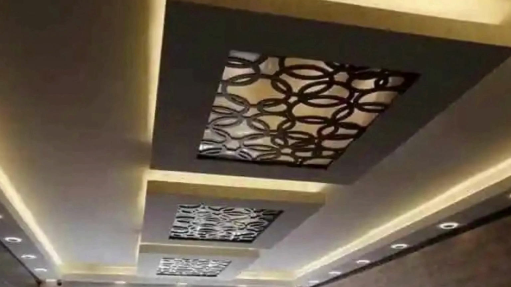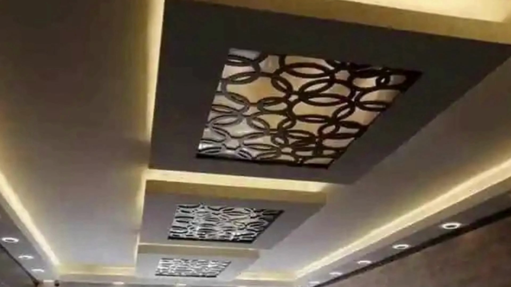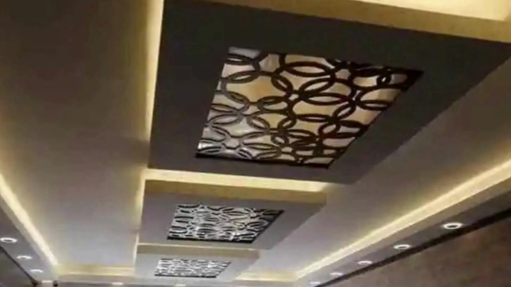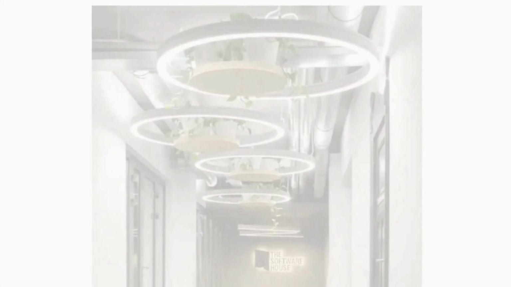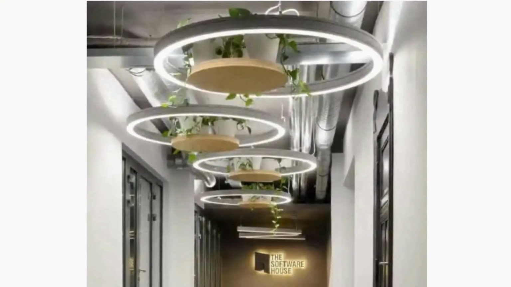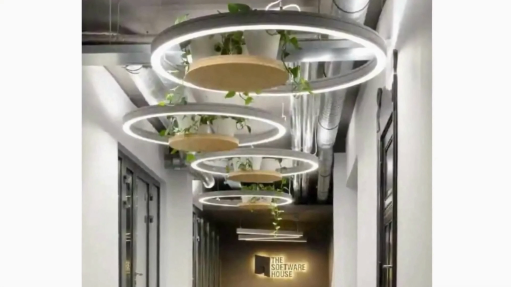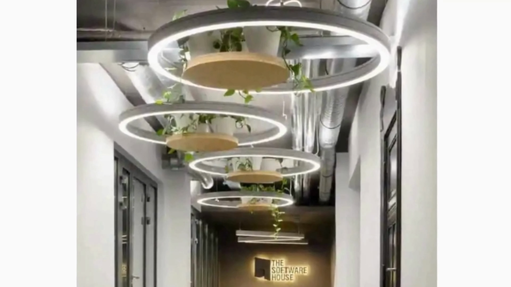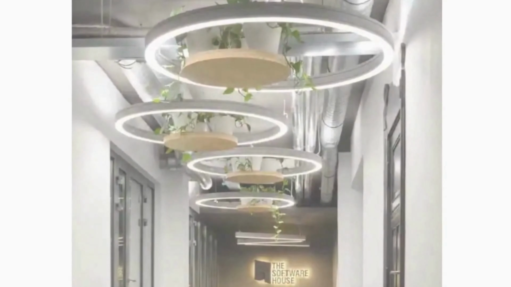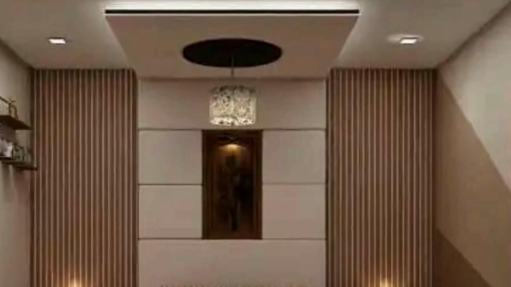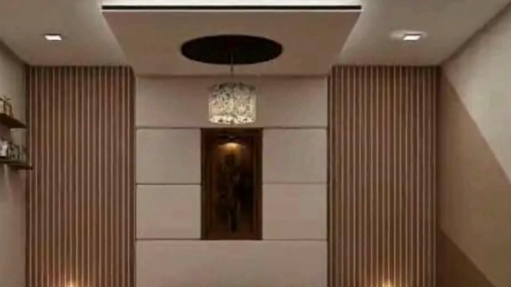Use a paneled ceiling for a traditional and elegant look. Use a stretched fabric ceiling for a soft and elegant look. Use a stamped tin ceiling for a vintage and industrial feel. Use a glass block ceiling for a unique and modern feel.